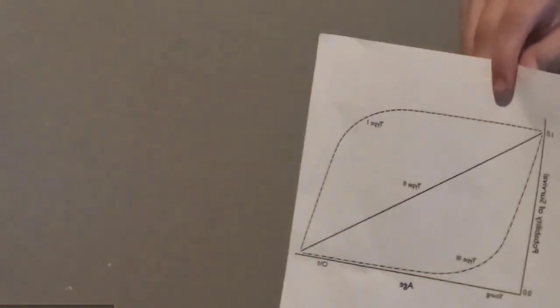Wait, if there's only R and K, then why are there 3 types being shown? Well, this is a graph that represents the number of individual organisms surviving at different ages in a population. Type 1 curve represents populations in which most individuals survive to old age, and this is typically seen with K-selected species. Type 2 curve represents populations in which the rate of mortality is consistent at all ages, like birds and reptiles, because the survival of these individuals does not depend on the age and number of their competitors and allows them to survive despite fluctuating environmental conditions.